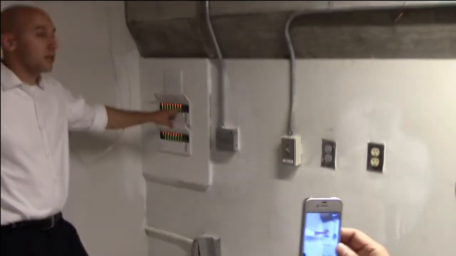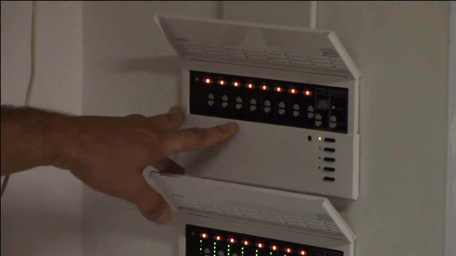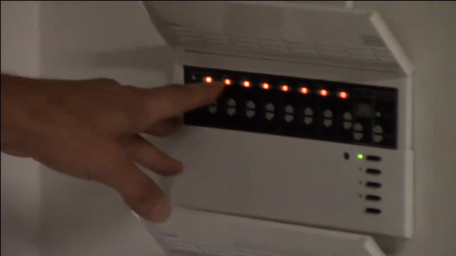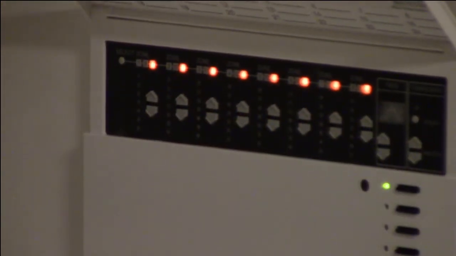What is controlling is right across here. So zone 1 through zone 8 is right here. Then we have zone 9 through 16, but in order to get to those zones, we have to hit this little button right here, and it goes over to those zones. And then we have 17 through 24, so we hit that button again. We're on 17 through 24.